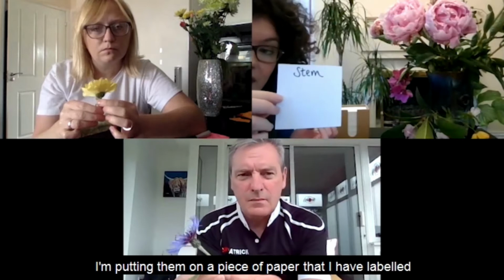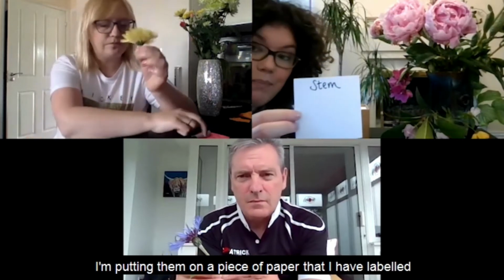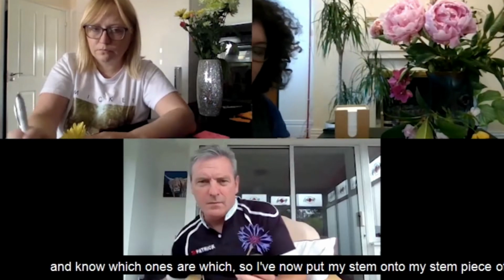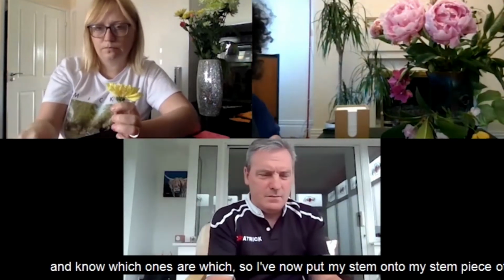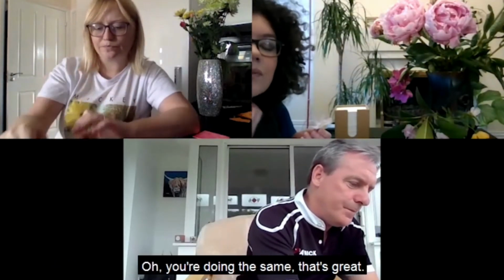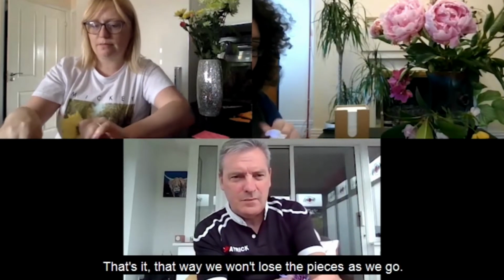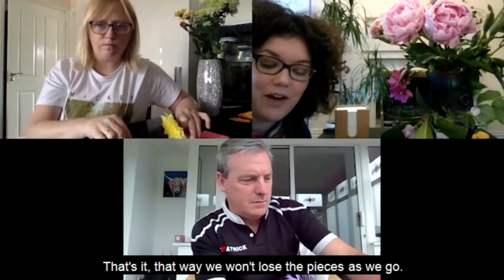As I'm pulling the pieces off, I'm putting them on a piece of paper that I've labeled so that I can keep all the pieces and know which ones are which. So I've now put my stem onto my stem piece of paper. Oh, you're doing the same? That's great. I'm going to do this as well so I can remember. That way we won't lose the pieces as we go.